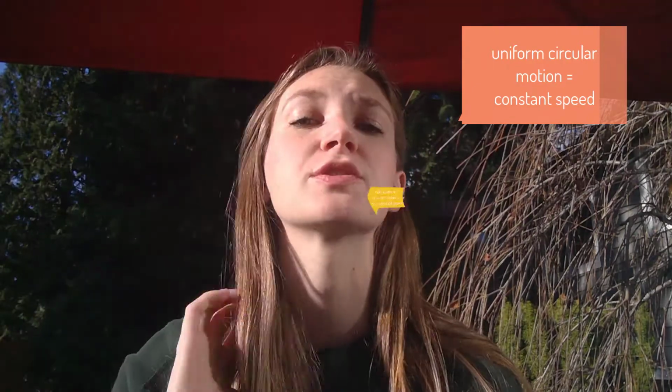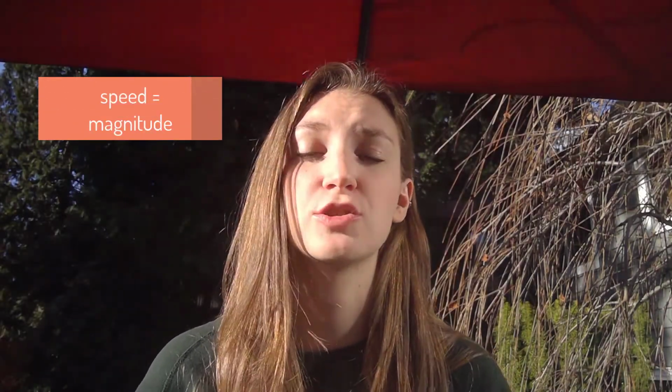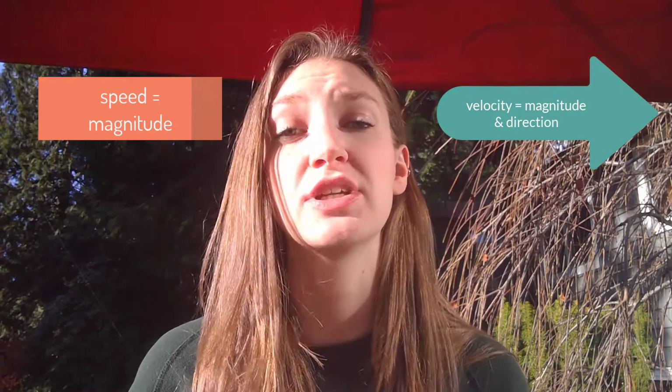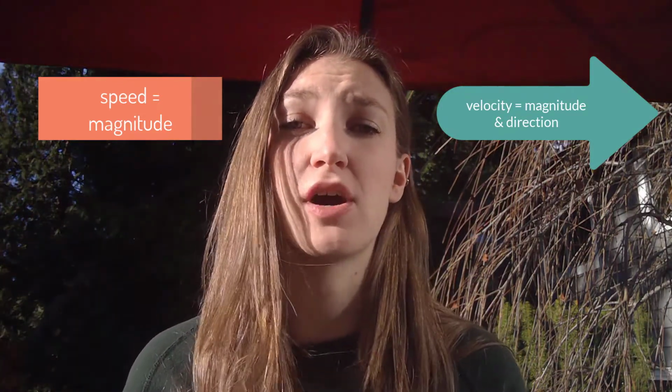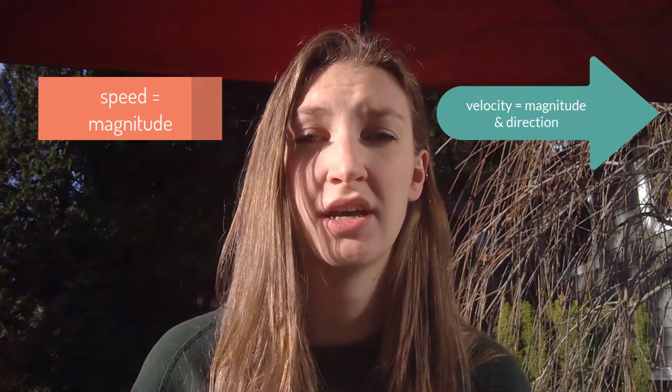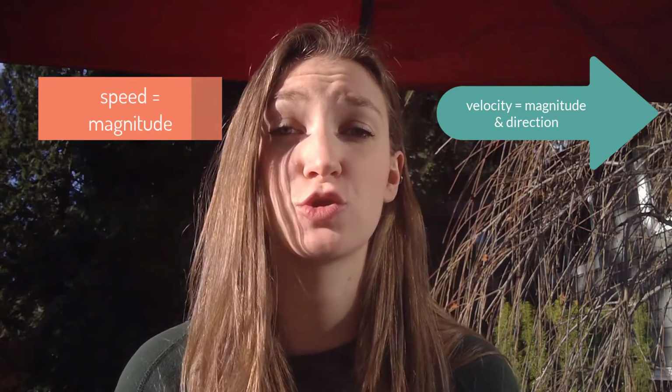To begin, let's explain what is meant by uniform circular motion. In uniform circular motion, the object is going around in a circle at a constant speed. In non-uniform circular motion, the object is going around in a circle at a varying or not constant speed. Remember that speed is just the magnitude, whereas velocity is the magnitude and the direction. So in uniform circular motion, while the object is traveling at a constant speed, its velocity is changing because the direction of its movement is changing.